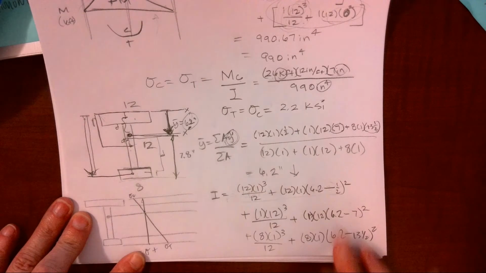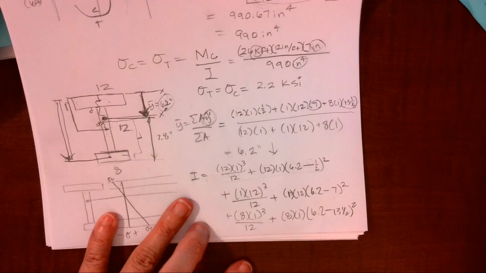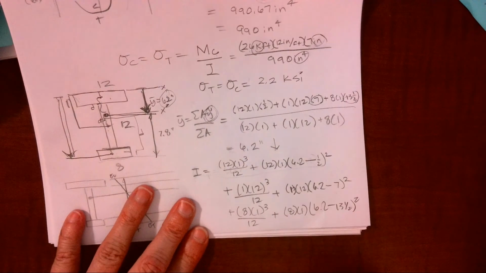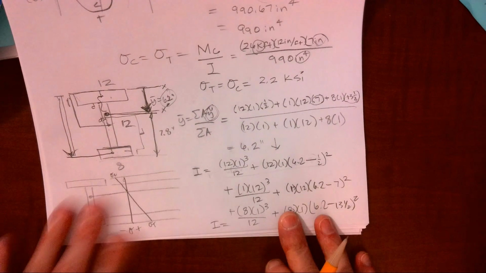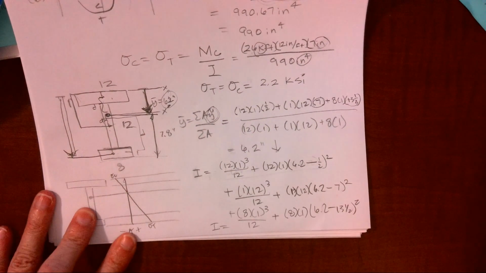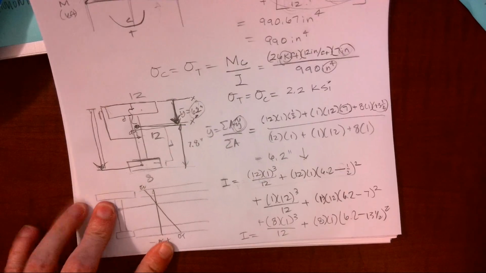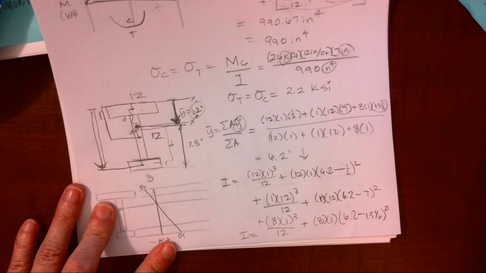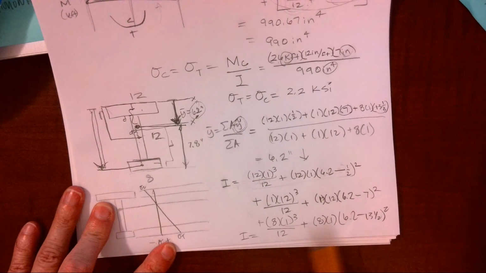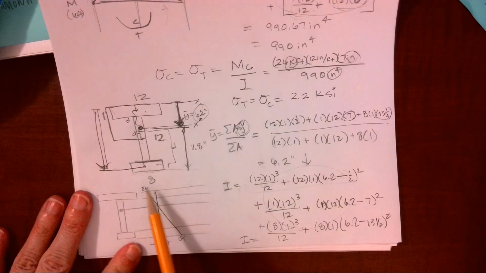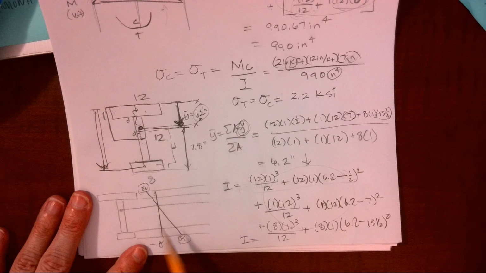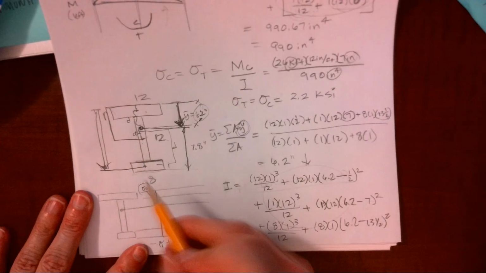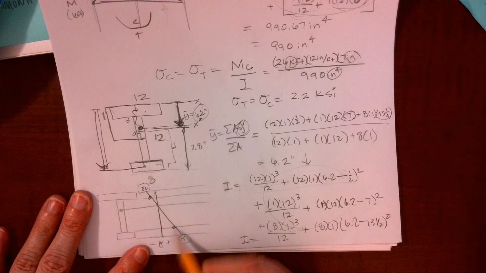It helps to have a system because then your brain can just go on autopilot and we would get a value for our moment of inertia. Now my video is fixing to run out. YouTube is not letting me post anything hardly above 15 minutes. So you guys can work through these numbers and then you can go ahead and find the compression and tension. And you might as well find what's happening at our web flange interface.